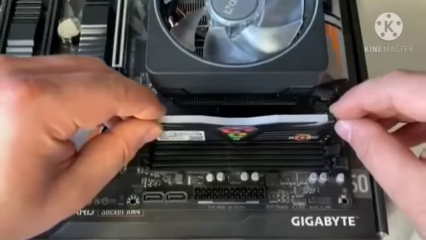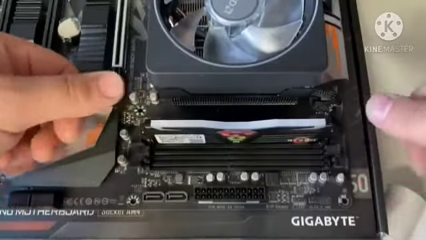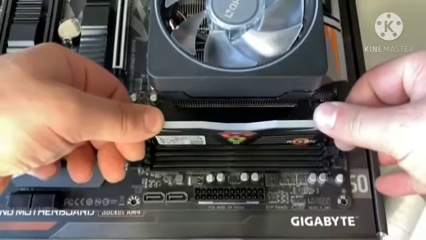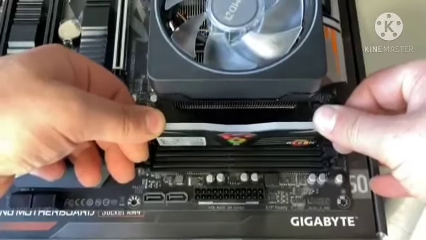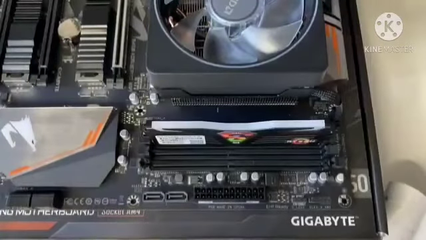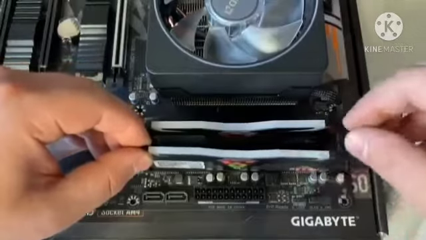Step 8. Install random access memory, RAM. First, set the RAM board in the socket. Check to see that the notch in the board is in the correct location. If it is not, turn it around 180 degrees. Second, press firmly on both ends of the board to set it into the socket. Make sure the tabs lock into place.